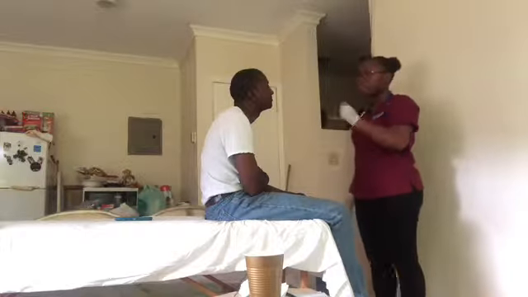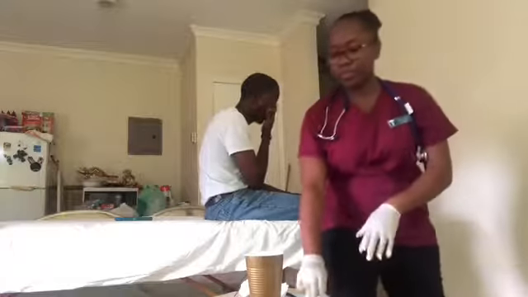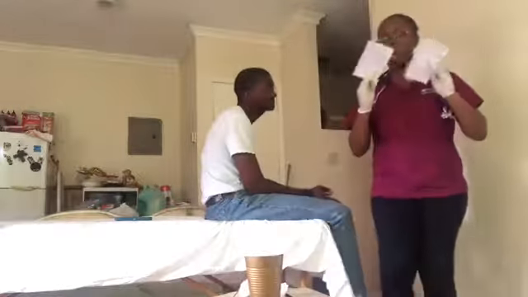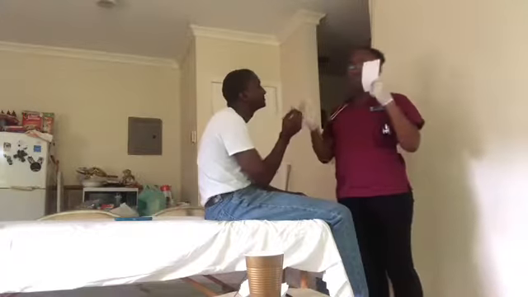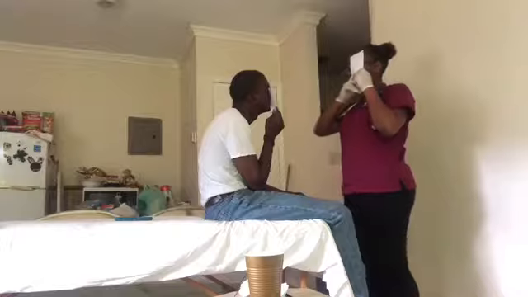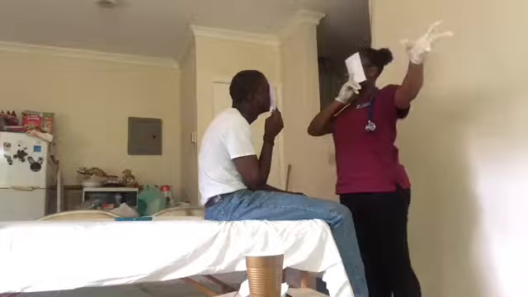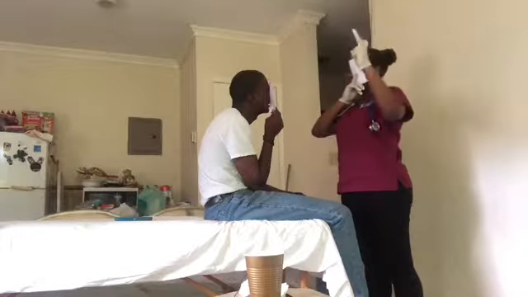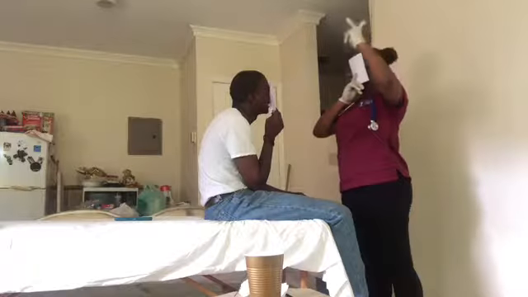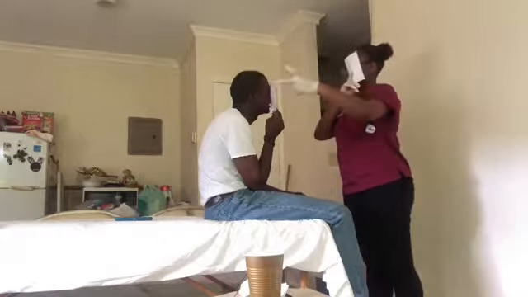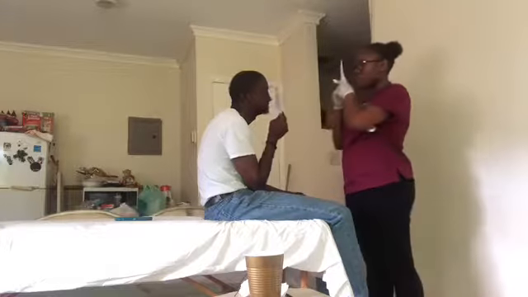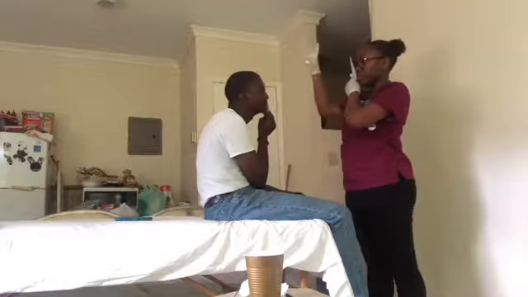Okay? So now I'm going to test the peripheral vision using 2 opaque cards. With this he's going to occlude one eye for me, and I'm going to occlude the same eye, and it's testing for peripheral vision. Tell me when you see my wiggling fingers. I see it. I see it. I see it. Okay, and you can do the same with the next eye. See it.